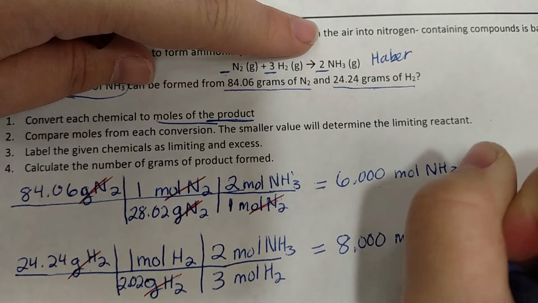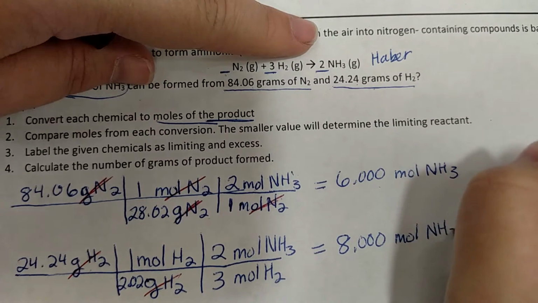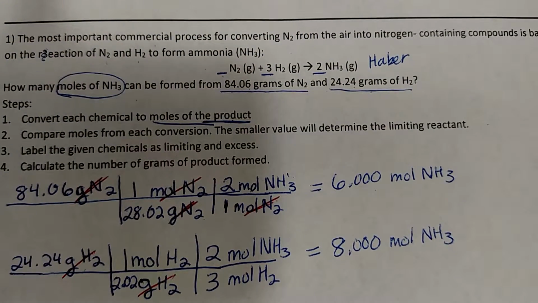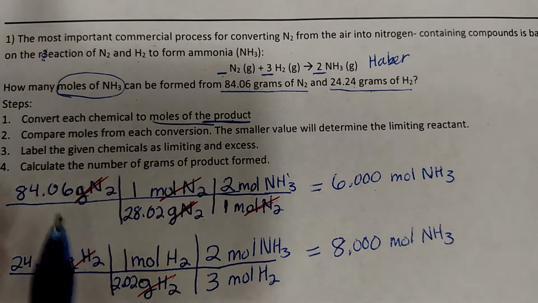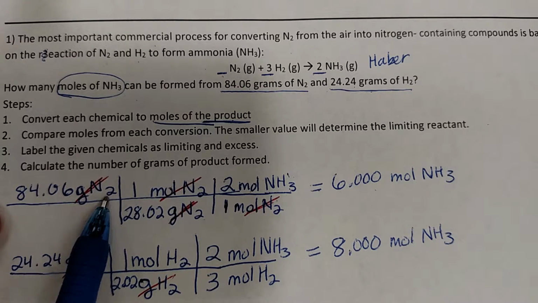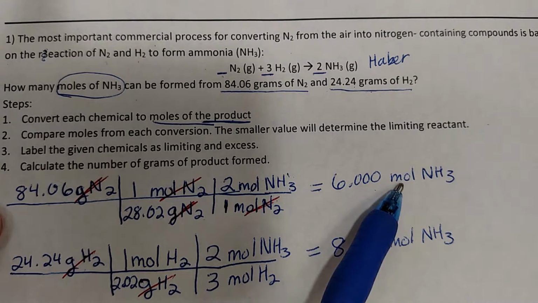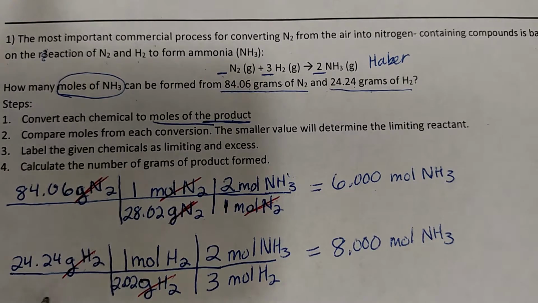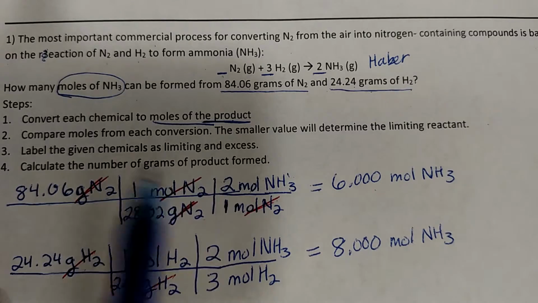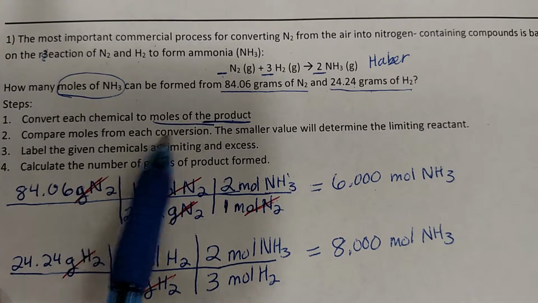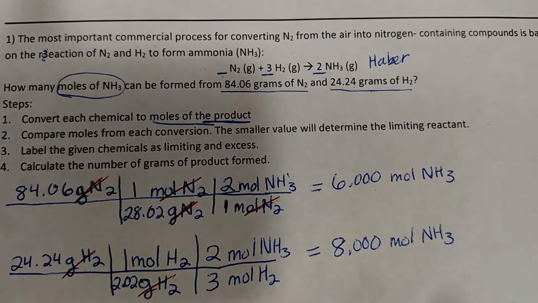8.000 moles of ammonia. So, what does this tell us? This tells us if all of the grams of nitrogen given react, we can form 6 moles of ammonia. And if all of the grams of hydrogen given react completely, we can get 8 moles of ammonia. So we compare moles from each conversion. The smaller value will determine the limiting reactant.